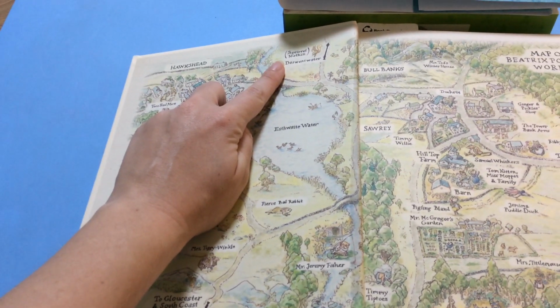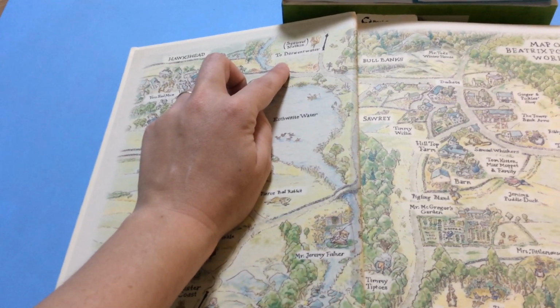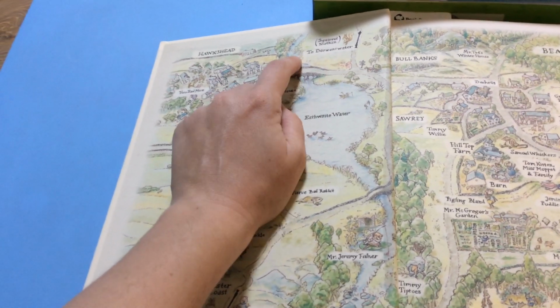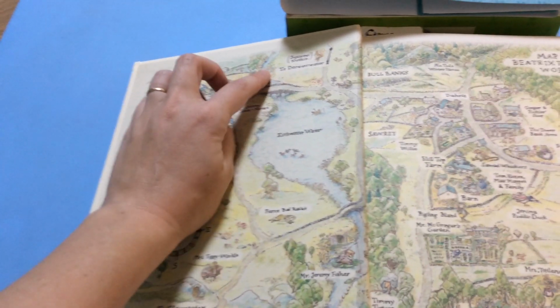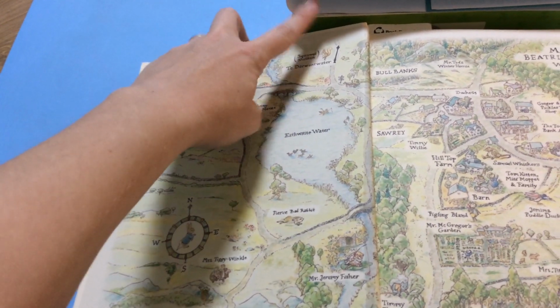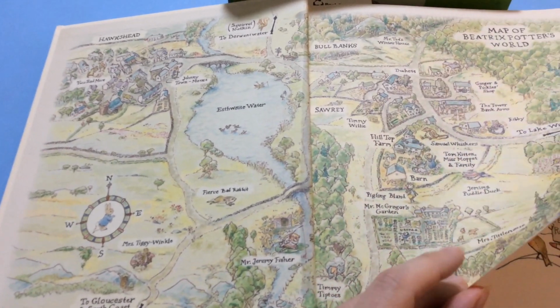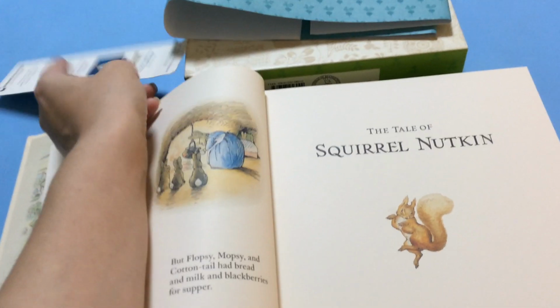Squirrel Nutkin is a little bit frustrating on the map because the water that we're going to see him cross is actually this. It's the Derwent Water. So we see that Squirrel Nutkin is going to paddle his little raft with his cousins, and he is going to travel up this into a lake that is somewhere up here. So that didn't really make the map, which can be a little bit frustrating, but you know, they couldn't put everything on there, right? All right, let's go ahead and take a look at The Tale of Squirrel Nutkin.